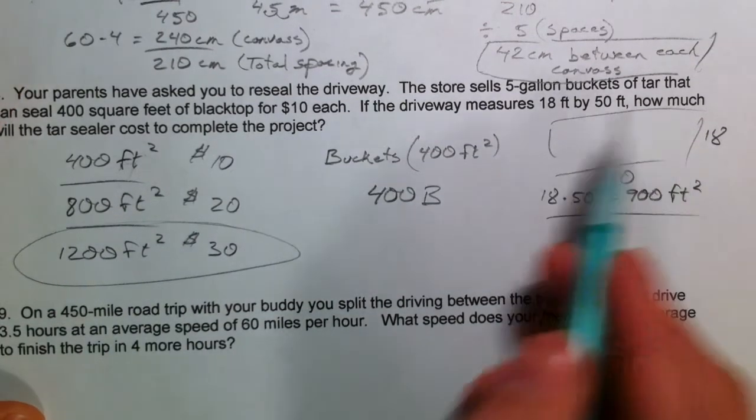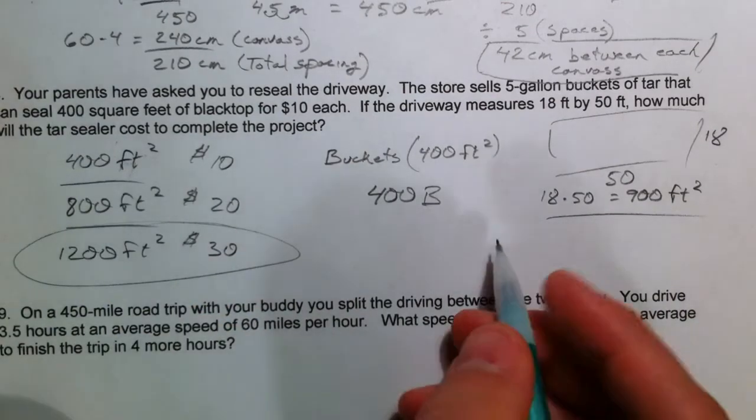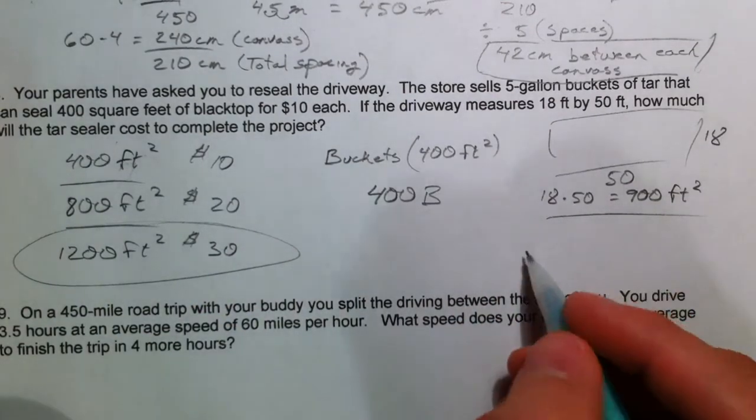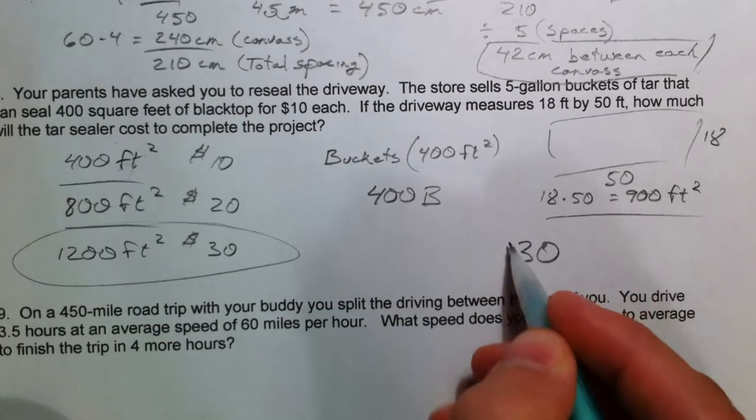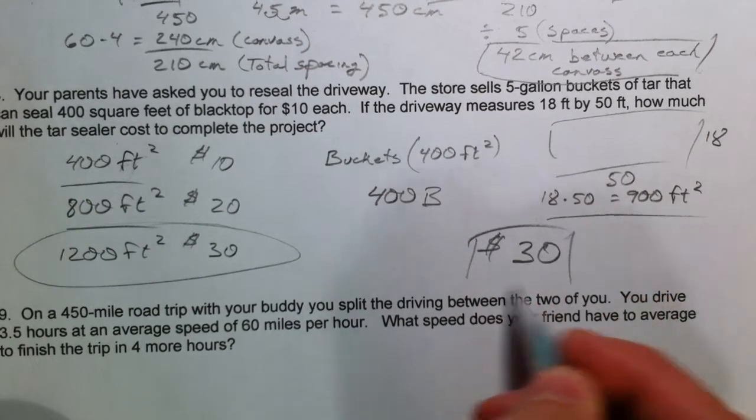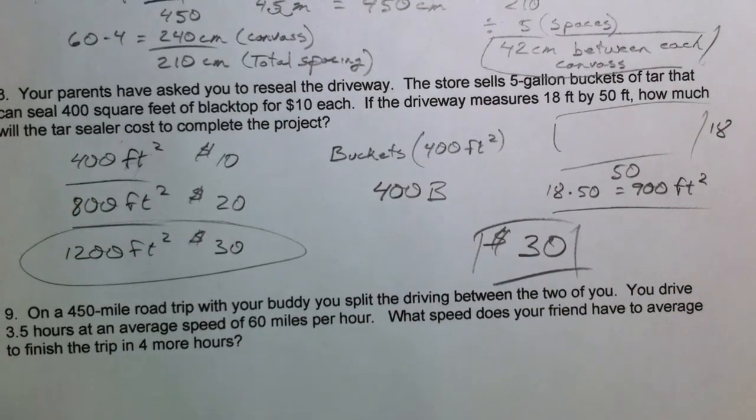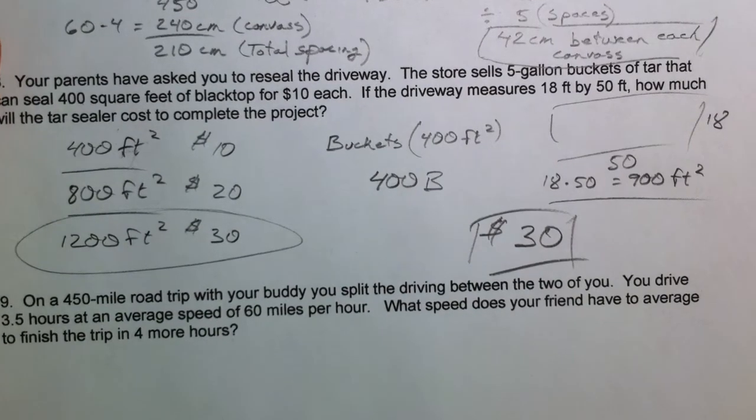And so, how much will the tar sealer cost? $30 of tar sealer. And some hard work on your behalf.